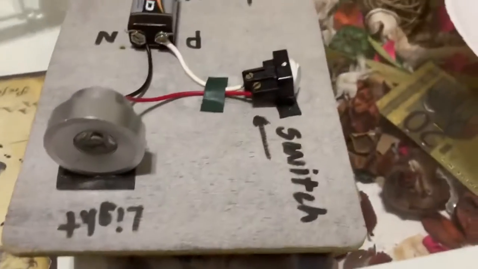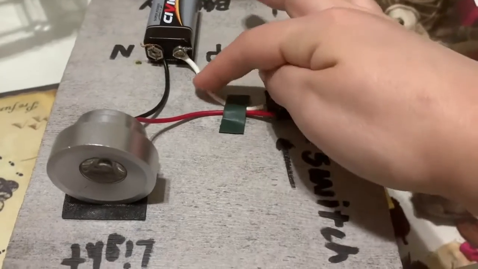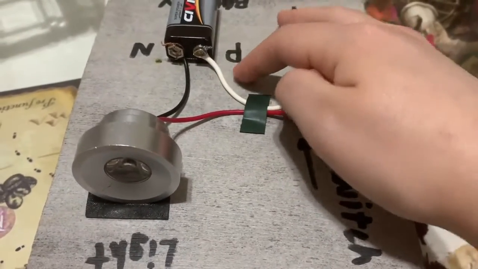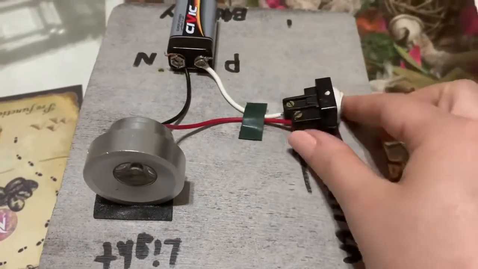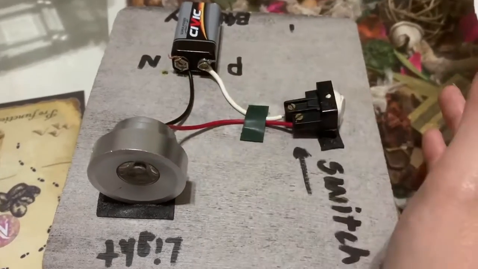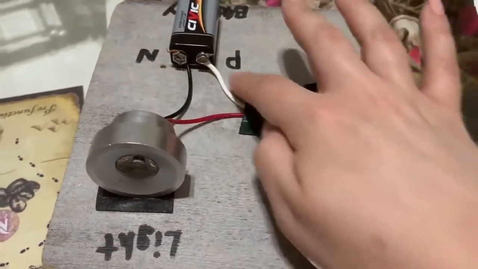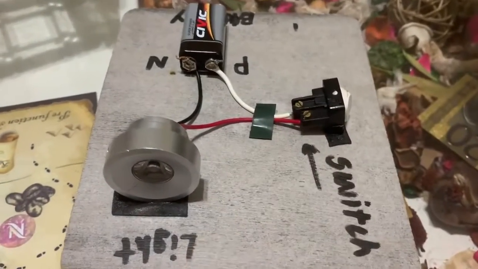Here I have connected everything completely. What if I remove this white wire from the battery, let's say? If I turn the switch on, will the bulb light? Of course not. So here, because the circuit is completely connected, that's why the light bulb was lit.